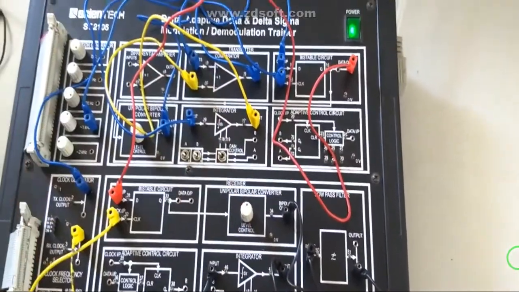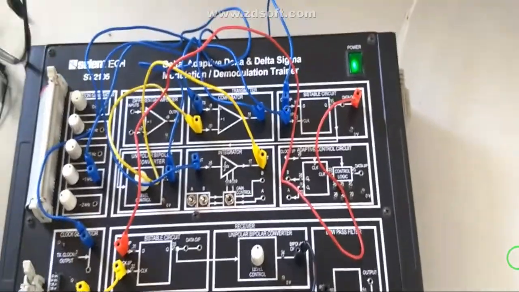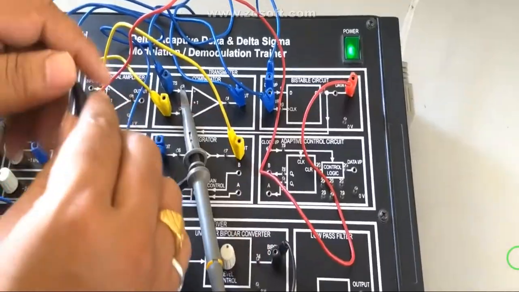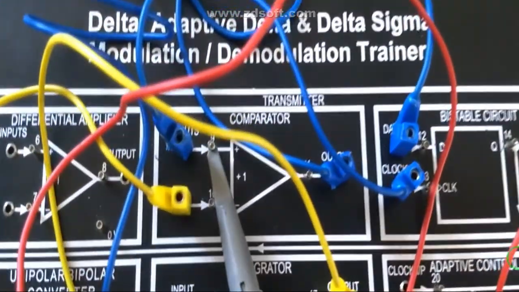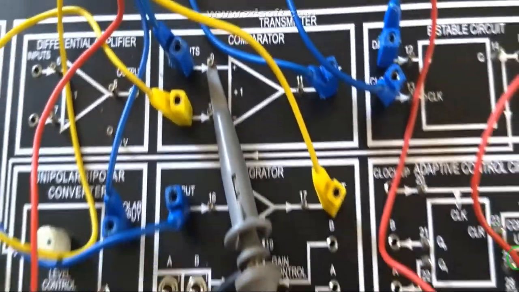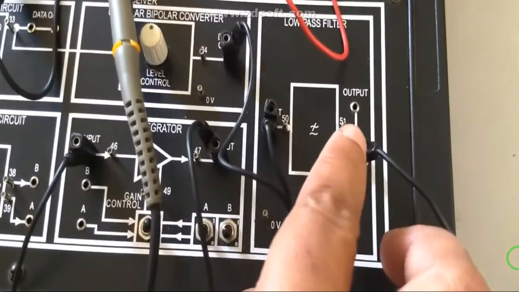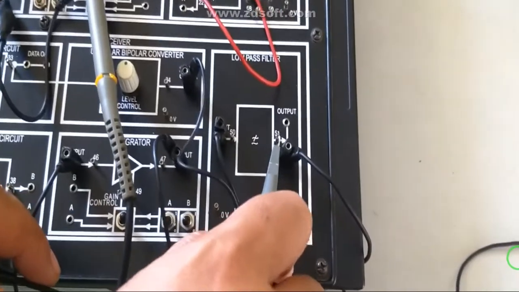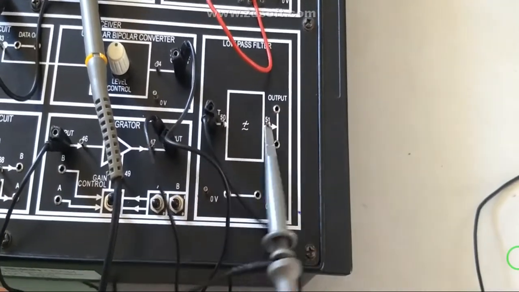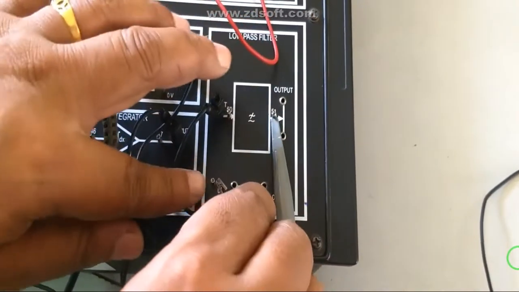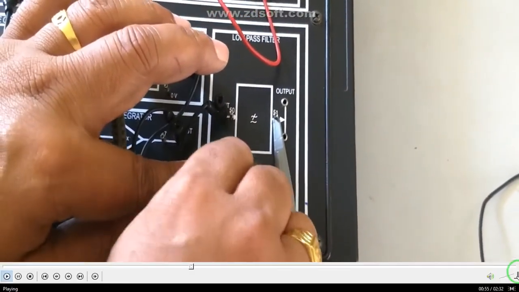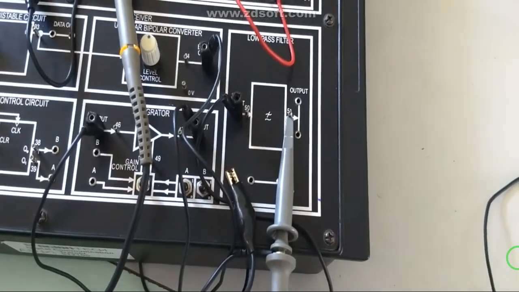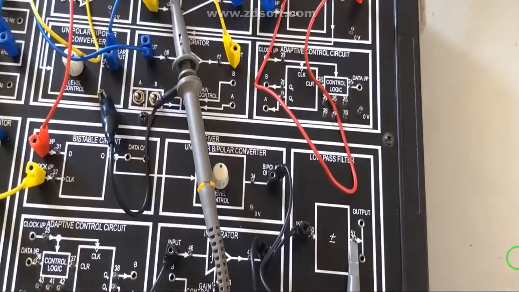So guys, as we have to compare these waveforms, I am going to connect the input waveform. This is my transmitter section, input waveform at pin number 9. And since we have to observe the output waveform being received at the low pass filter, it is connected to this output of the low pass filter, and we have connected this ground. Now we are going to compare the input and received output wave.